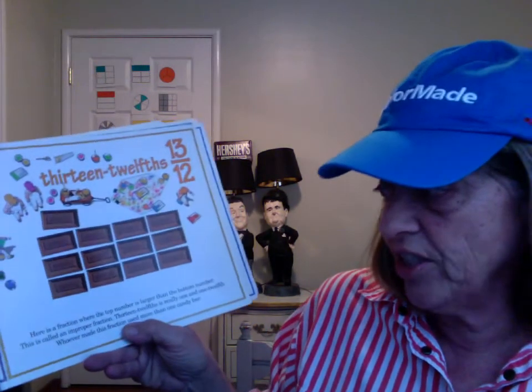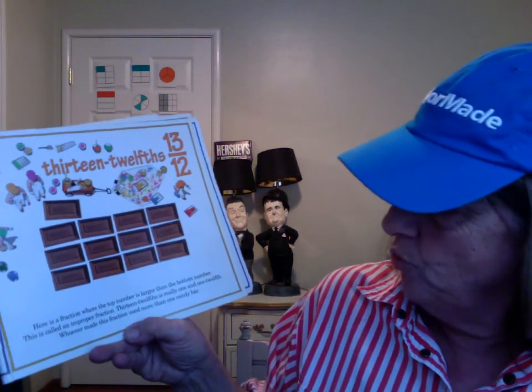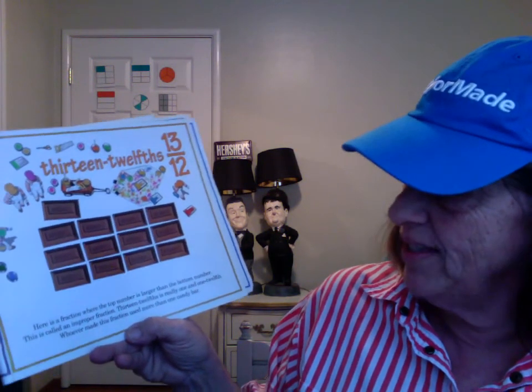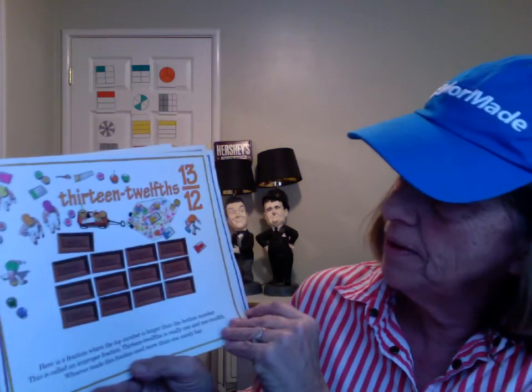Here is a fraction where the top number is larger than the bottom number. That is called an improper fraction. 13/12 is really 1 and 1/12. Whoever made this fraction used more than 1 candy bar.